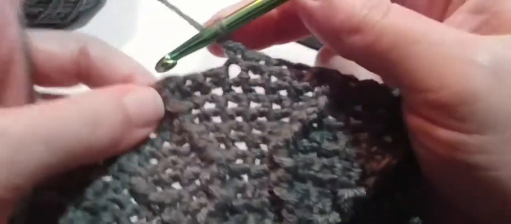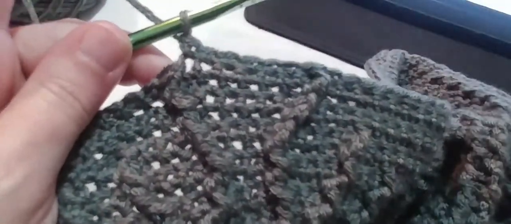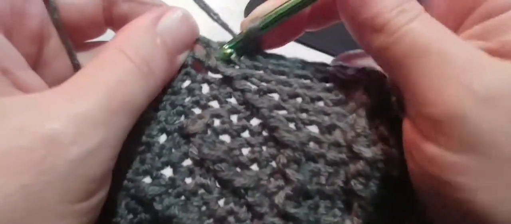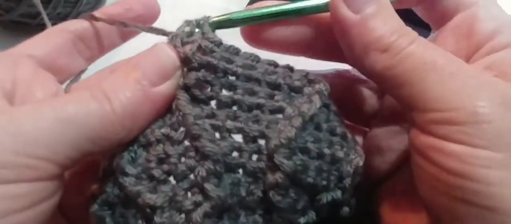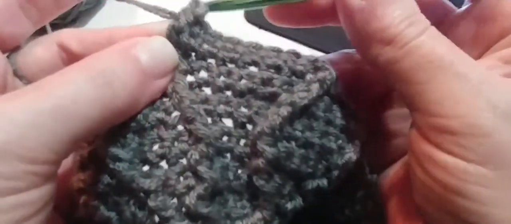1, 2, 3, 4, 5, and 6. And now we need one front post double crochet around this next post. Yarn over, locate that post, go in and out through the front, and make a double crochet. Okay, I need to do that one over, excuse me.